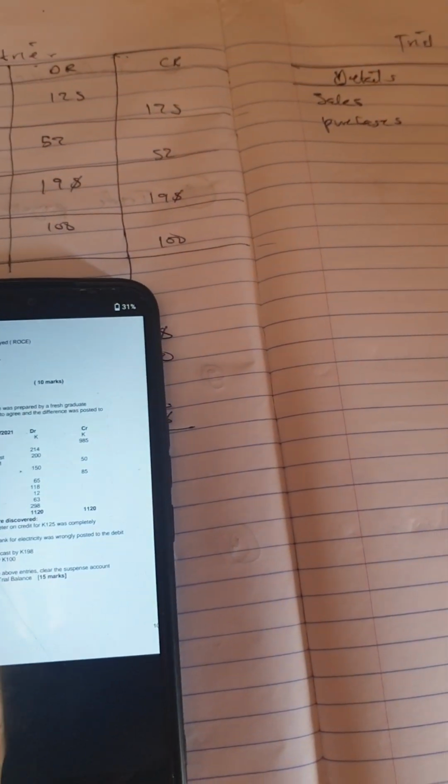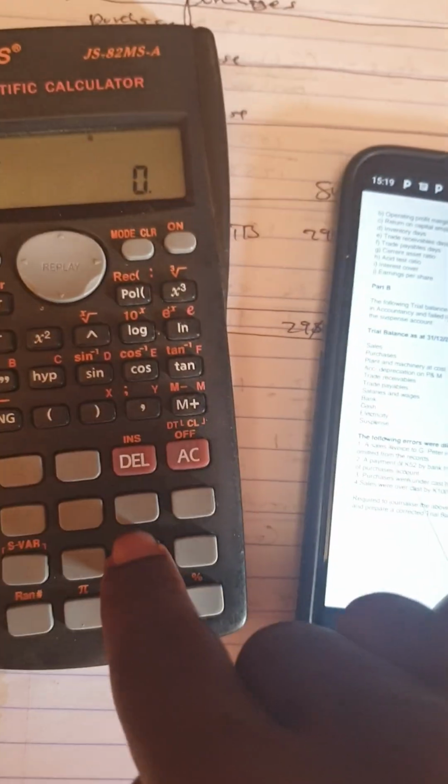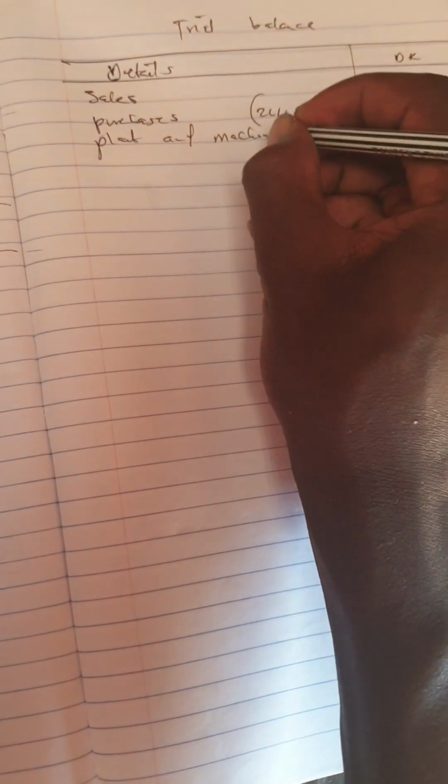The purchases themselves were supposed to be higher, since there was an undercast, which means they had written a figure below the original figure. So we're going to add back the shortage which was missing, and in our case the shortage was 198. So 214 plus 198 gives us 412. Then plant and machinery at cost, that one is 200.